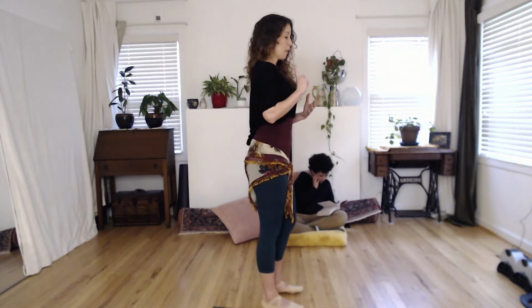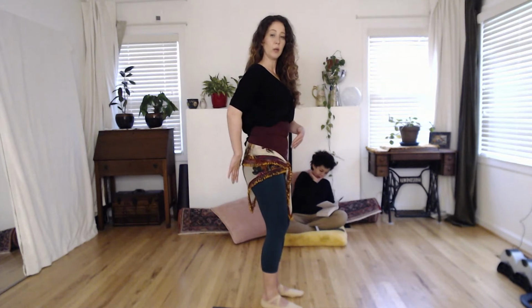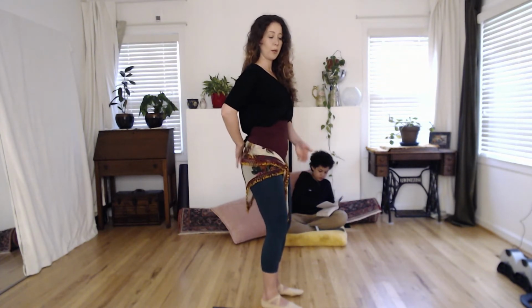Now, here are the hinges in our posture that we want to be aware of and that we can also play with. The first is in the hips or in the pelvis and that forward and back movement that it can do. Okay, so if my knees are equally unlocked, then my pelvis can rock forward and back.